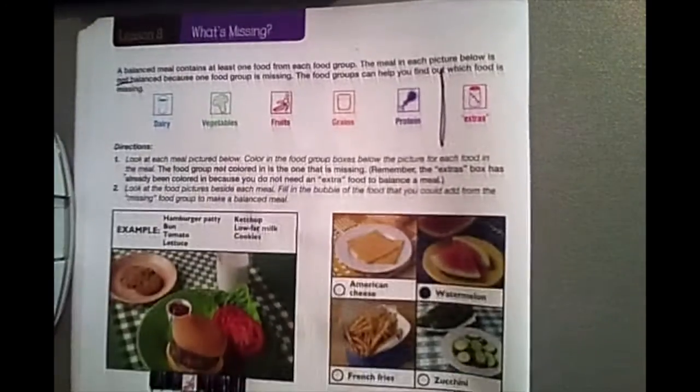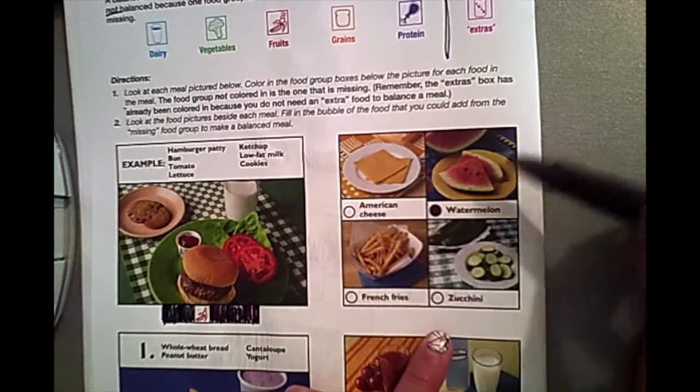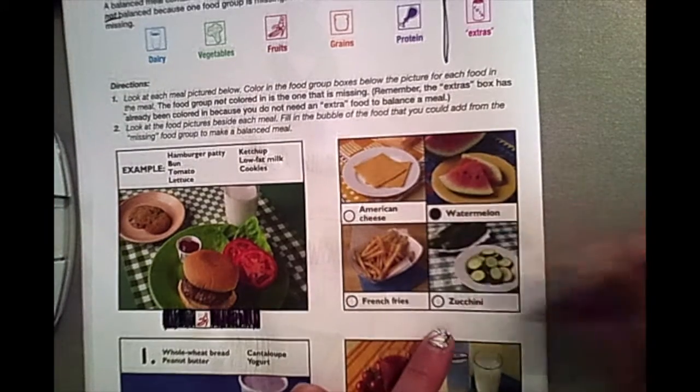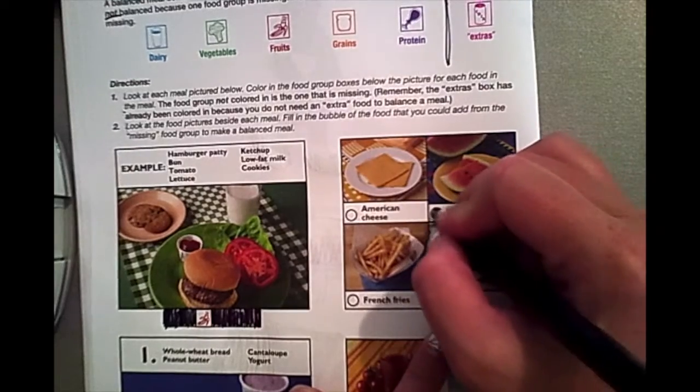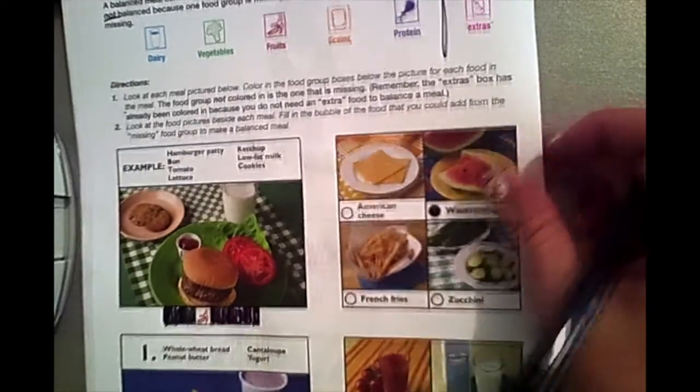So now we're going to look at our pictures to the right. There's cheese, french fries, zucchini, and watermelon. Which one of these are the fruit? And watermelon is already colored for you. Okay, you get how we're going to do these?